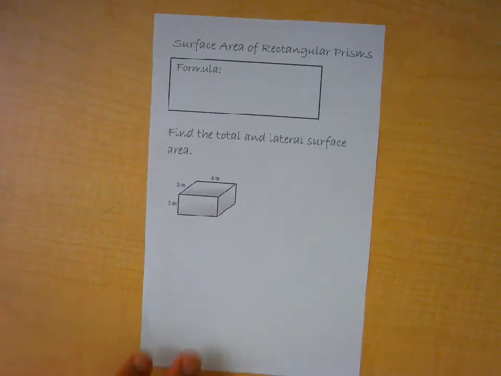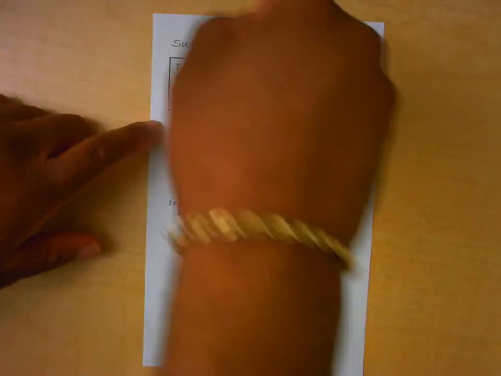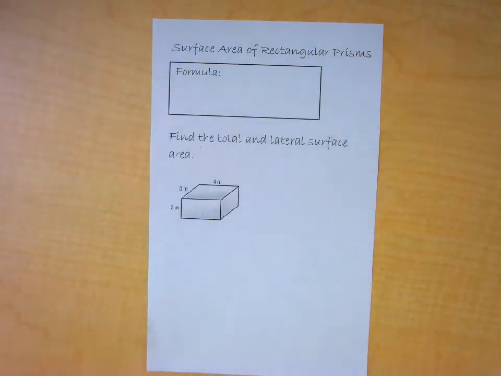So I'll restate what I just said. Lateral surface area is the area of all of the sides here except the bases. So side, side. There's one on that side and one on the back, even though you can't see it. It's a sheet of paper.